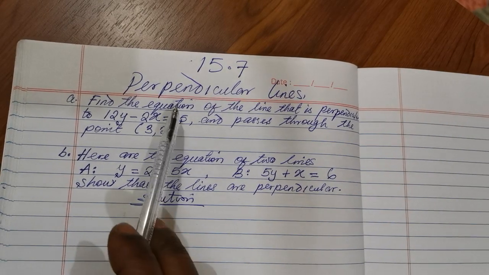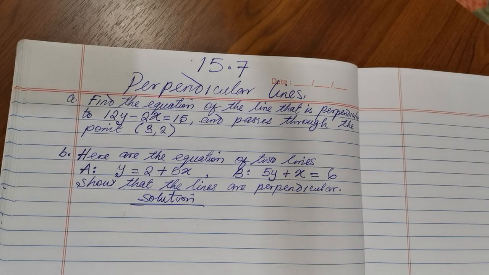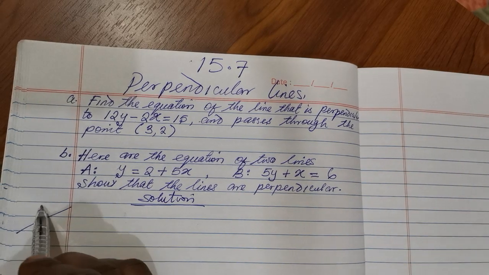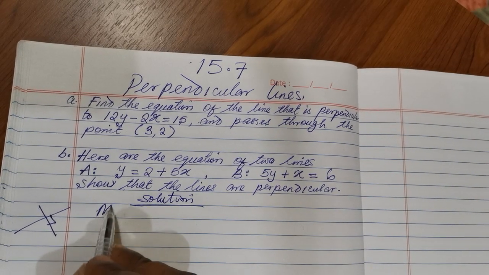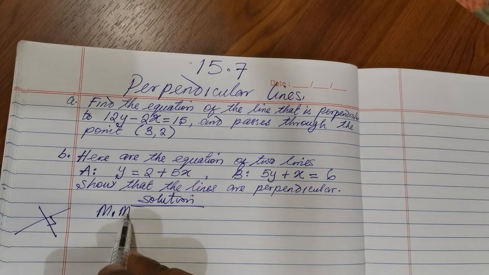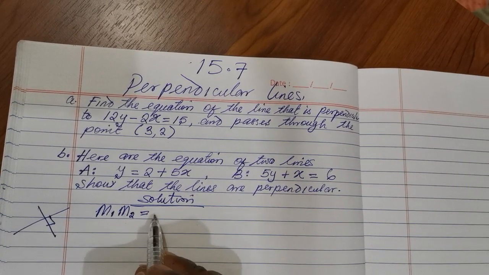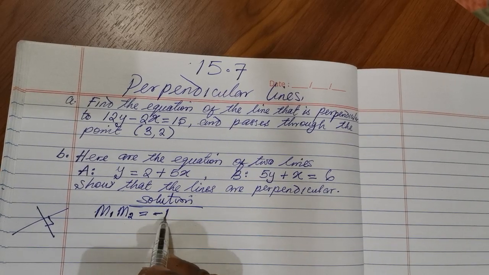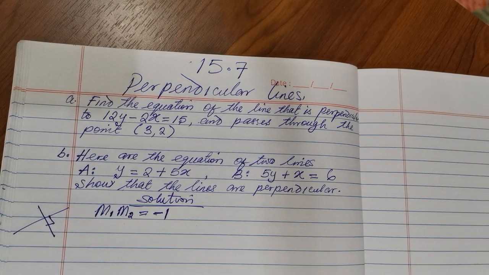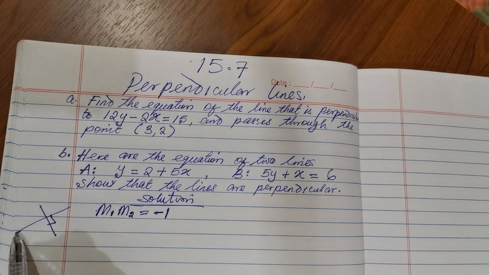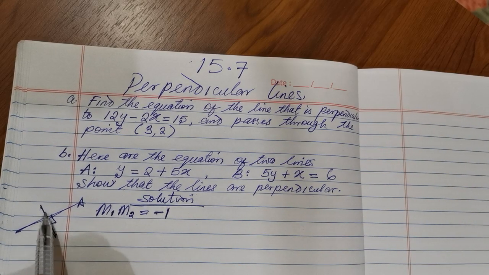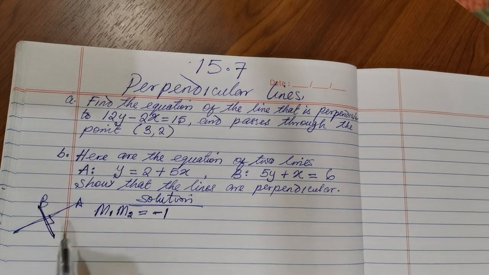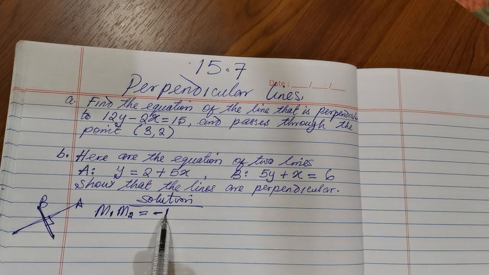But note that before a line will be perpendicular to the other line, that means that the first slope m1 multiplied by the second slope m2 must be equal to minus 1. Before a line can be perpendicular, the slope of a multiplied by the slope or gradient of b must be equal to minus 1 before we say that the lines are perpendicular.